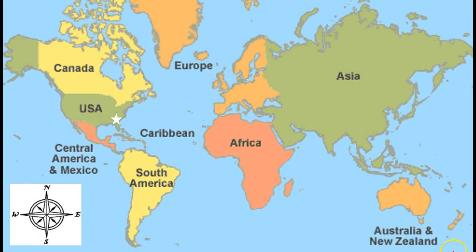I know you have been looking at your compass rose, learning your directions. North is up on a map, south is down. East and west are to the sides. Basically, we are just going south.